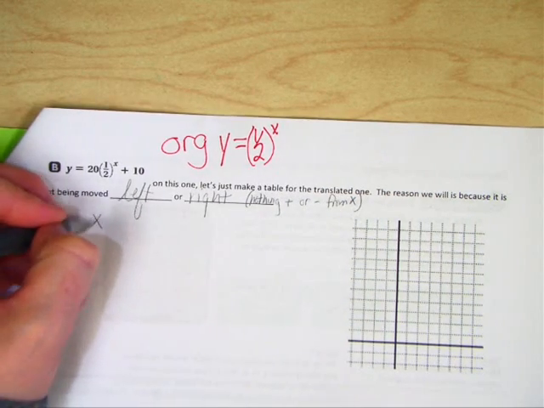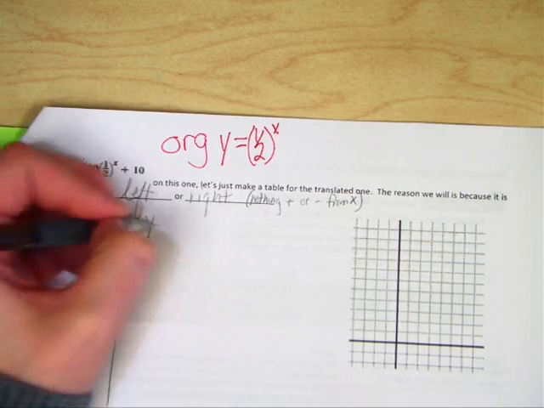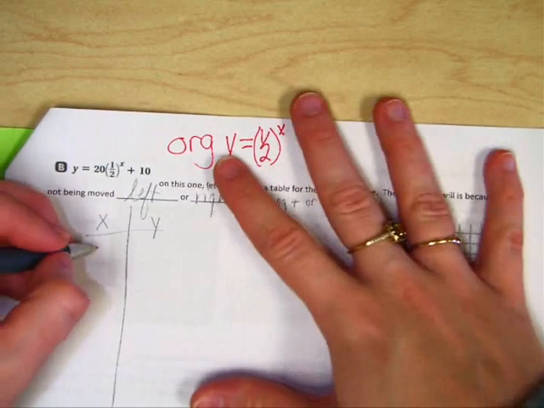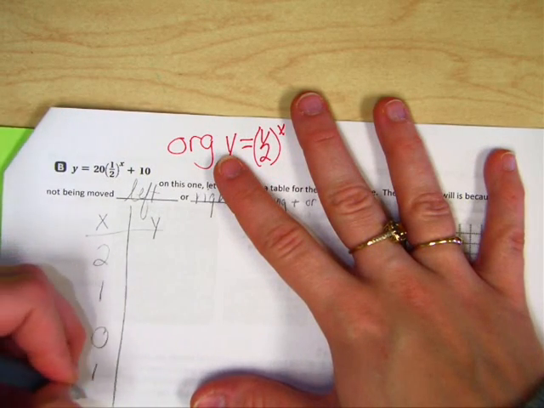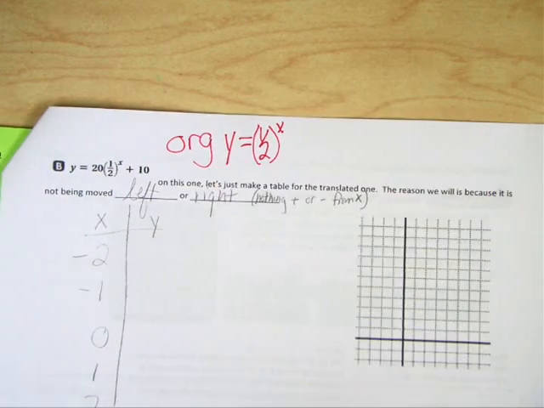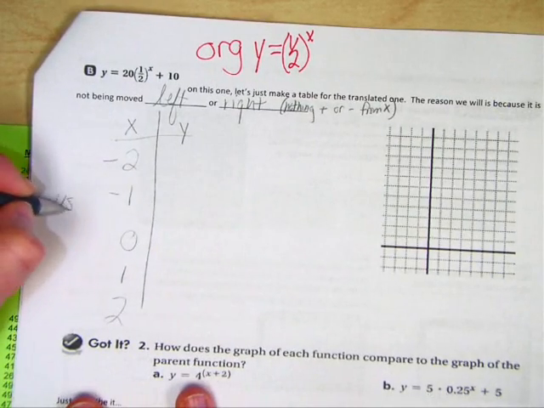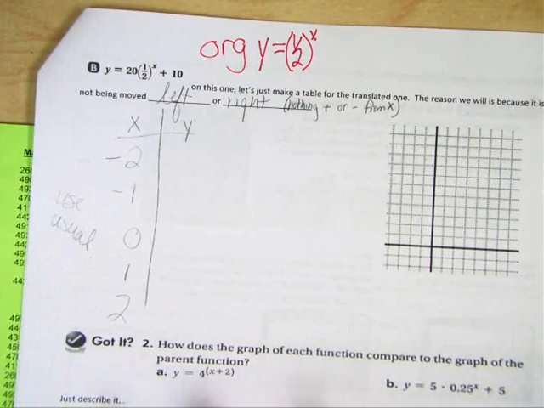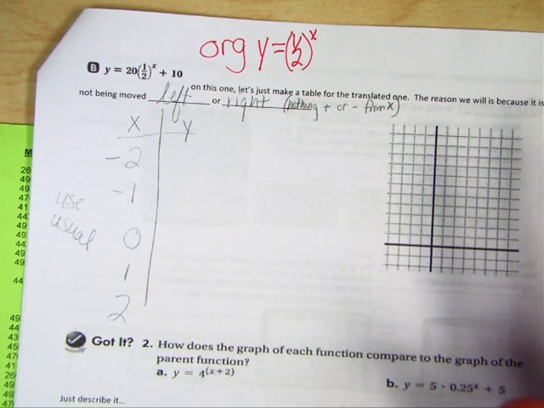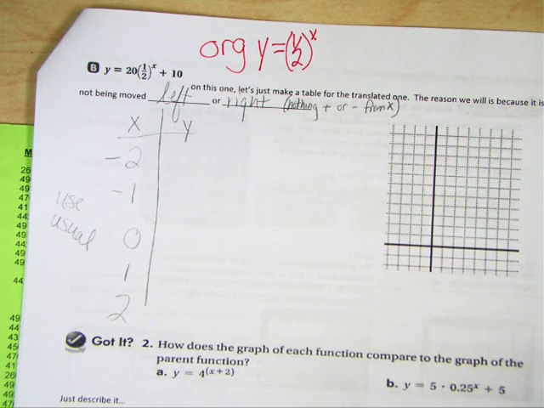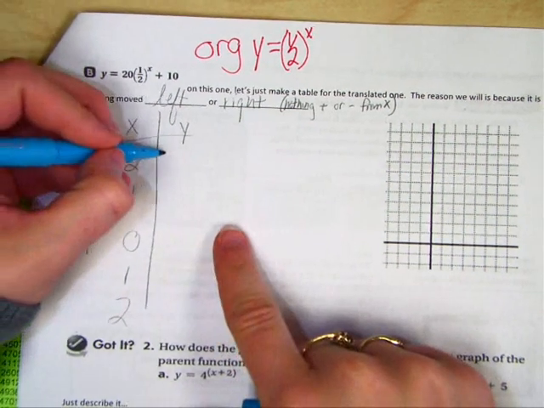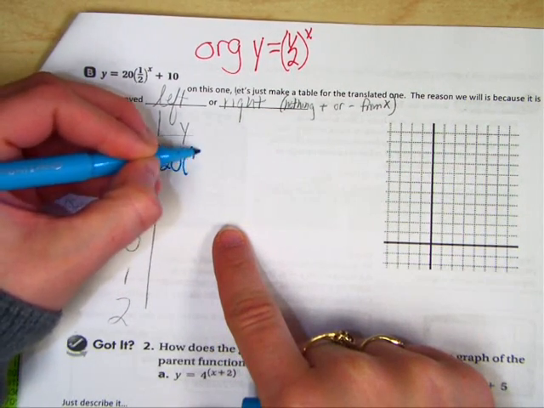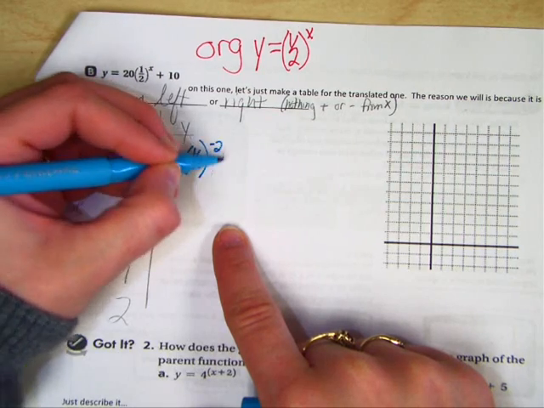What that means is for our xy chart, the x's, you get to use your originals. You get to use your regular ones. So I'm going to write usual, because it's not left and right. Alright, now we got a lot of things to plug in, and we're just going to make the chart. We're not even going to graph it. We're just going to take our time to actually make the chart. Alright, here we go. So we would get 20 times 1/2 to the -2 plus 10.